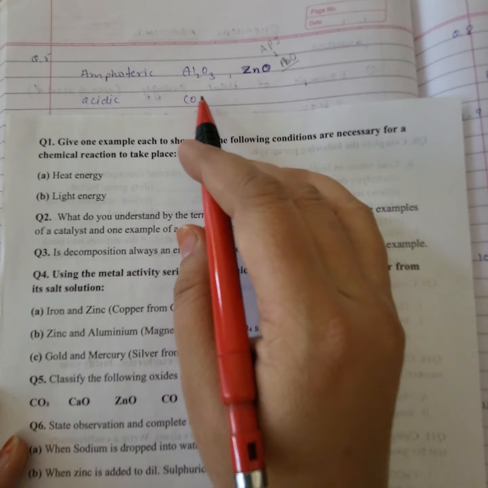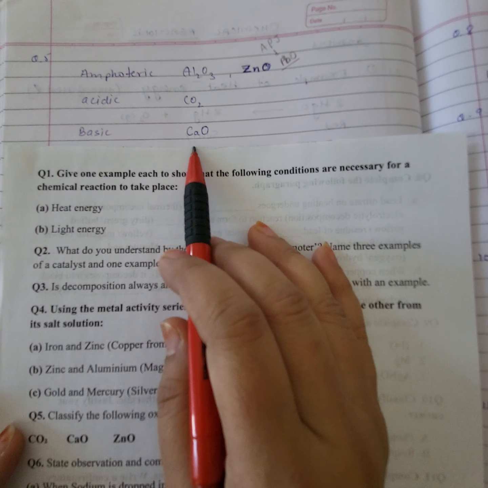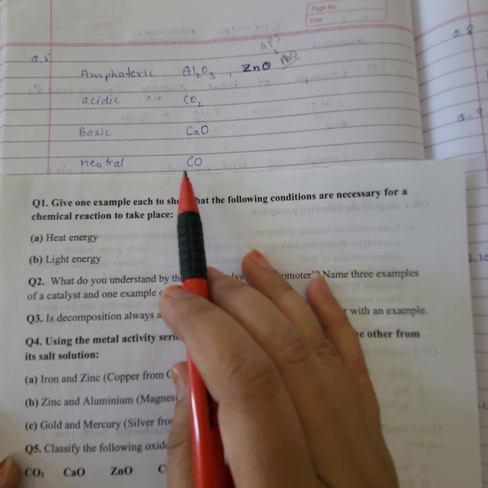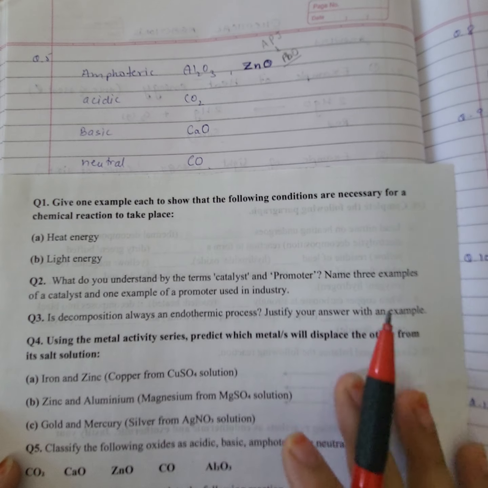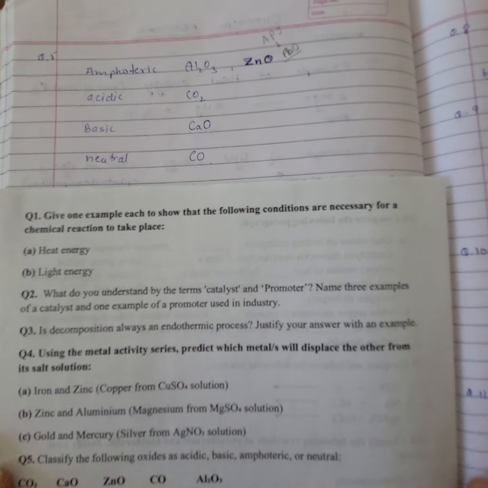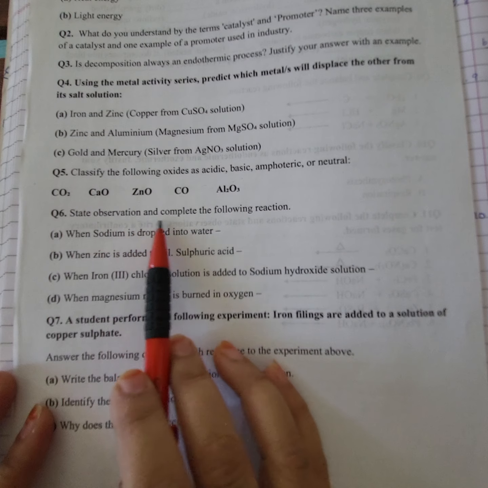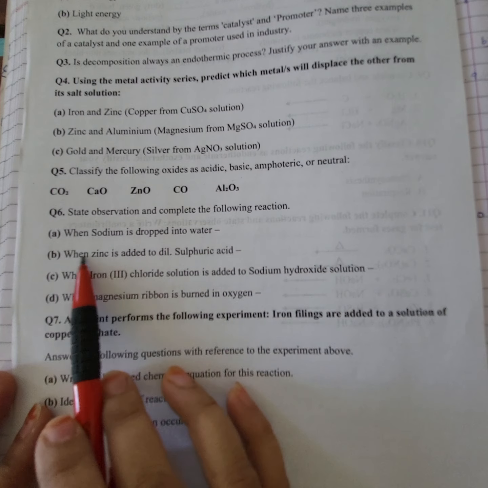Next, acidic is CO2. Basic is calcium oxide. Neutral is CO. There is one more trick for learning these oxides: neutral, basic and acidic. Next question is, state observation and complete the following reactions.